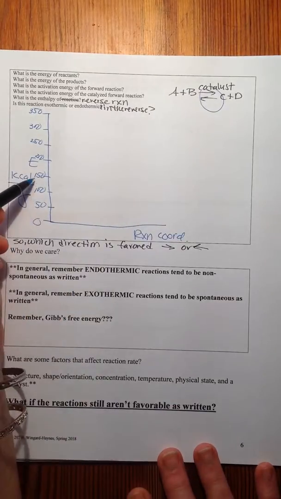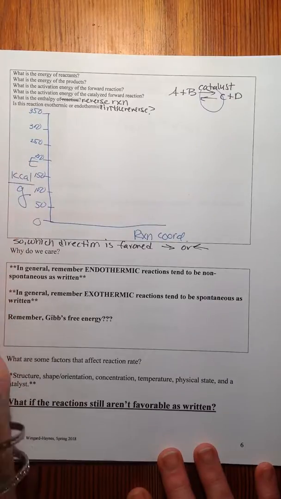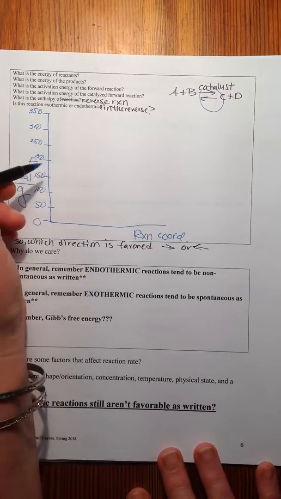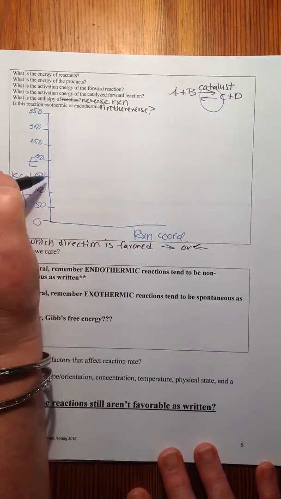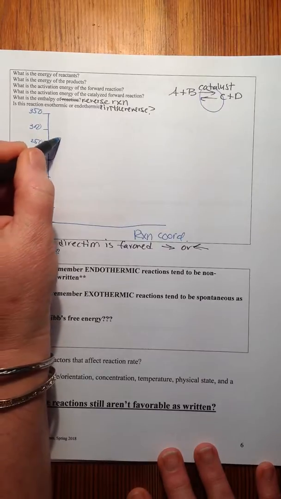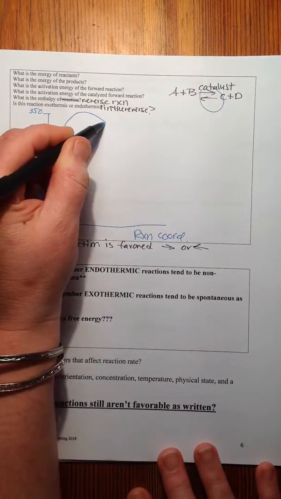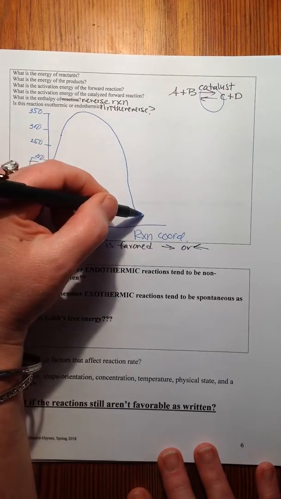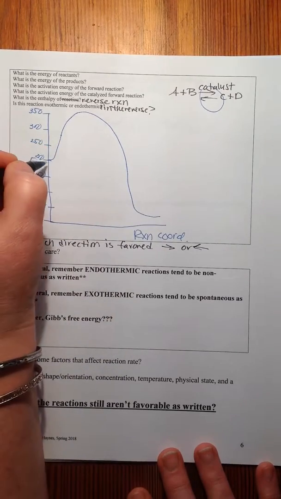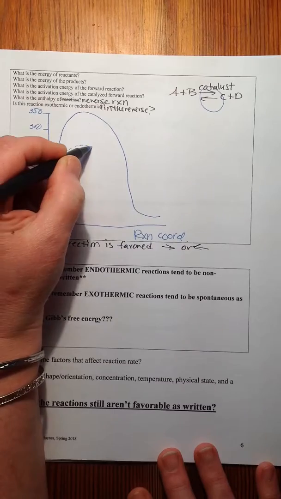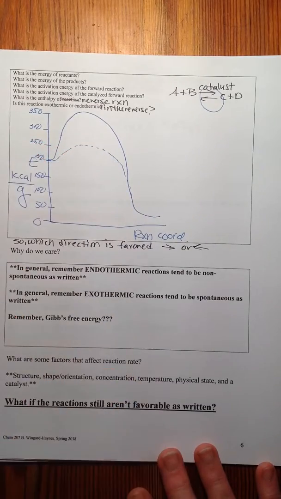So let's say on this one that I start at 200, I go to 350, and I land at 50 over here, and I put my catalyst in, my catalyst goes to 250, and there's my graph, okay?